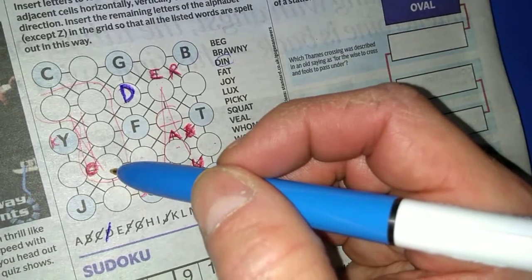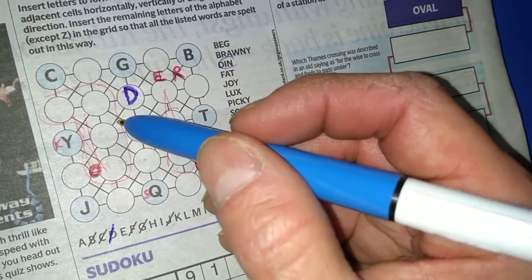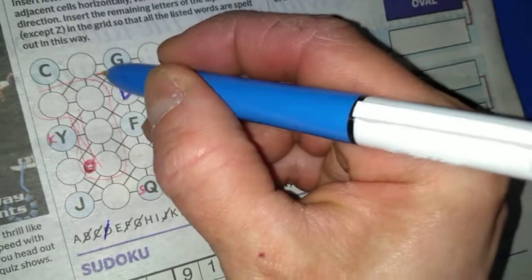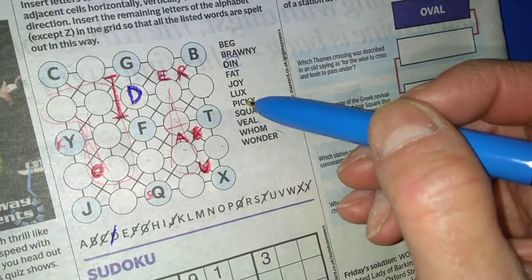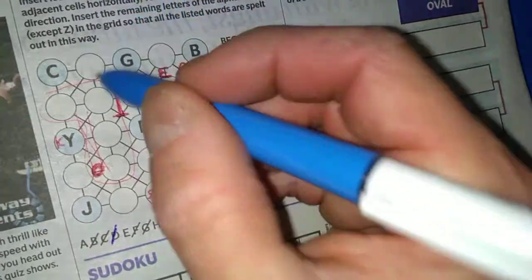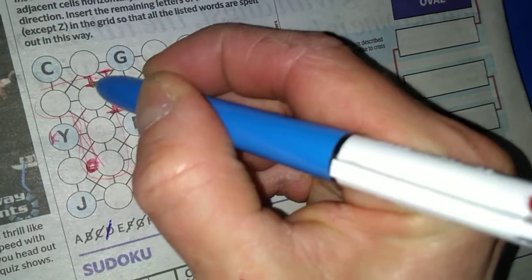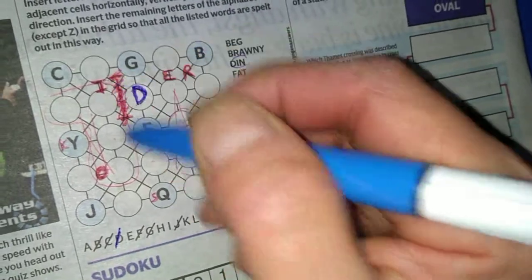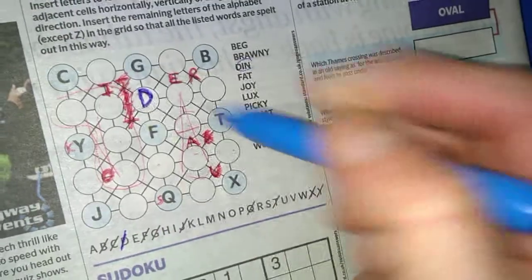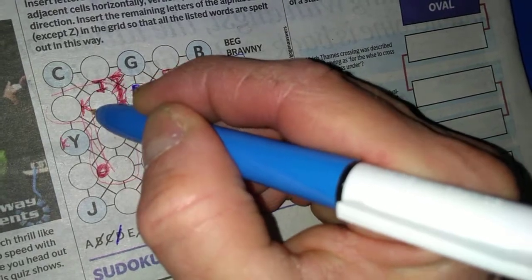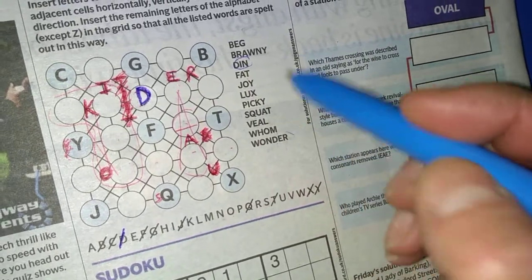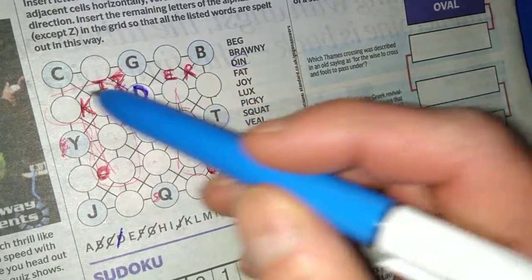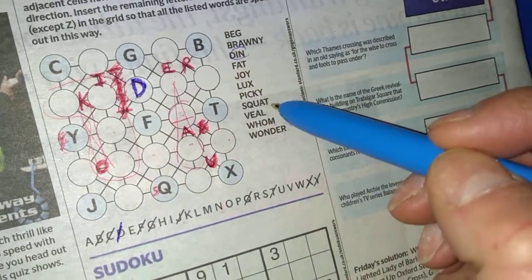Din. So the I must be in one of these three here. And is there anything else with it? Picky has got the... Oh look, picky. So the I must be next to a C, which means it must be now reduced to one of these two, because this one is not next to the C. And the K is going to be one of those two now, because it's got to be between the C and the Y. I hadn't spotted that earlier.